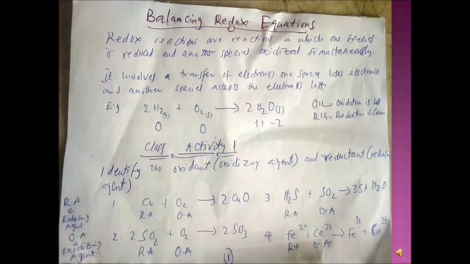Now let's take this class activity to identify the oxidants and the reductants, that is the oxidizing agent and the reducing agent. Like I mentioned earlier, oxidation and reduction normally happen at the same time. So as the hydrogen gets oxidized, the oxygen gets reduced. The concept I want us to pick out before we go into the work proper is reducing agent and oxidizing agent. Oxidizing agents oxidize the other species but get themselves reduced. And reducing agents reduce the other species and get themselves oxidized.